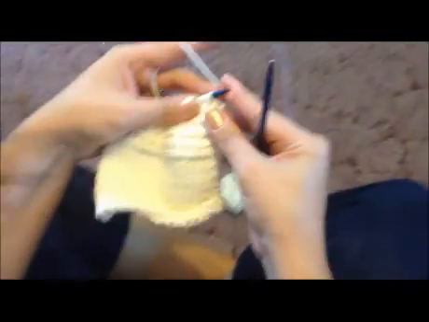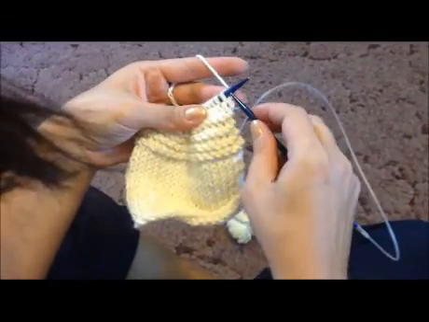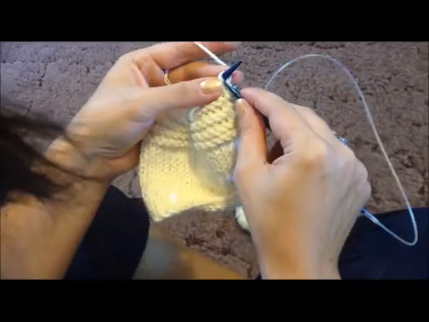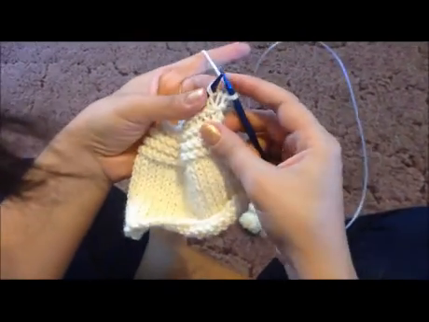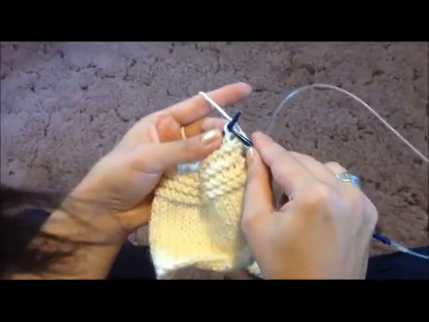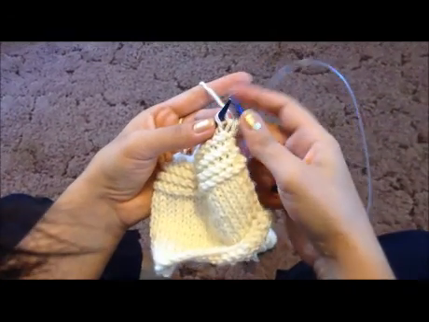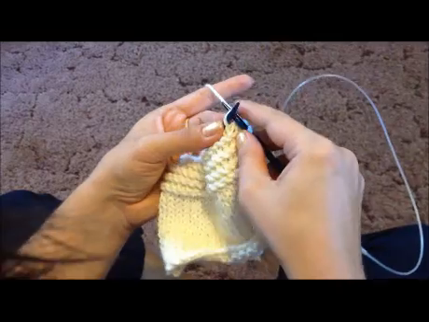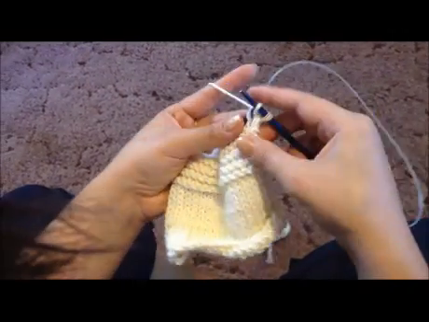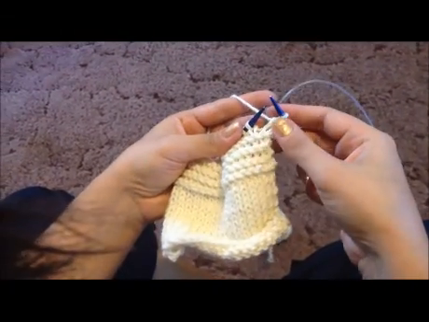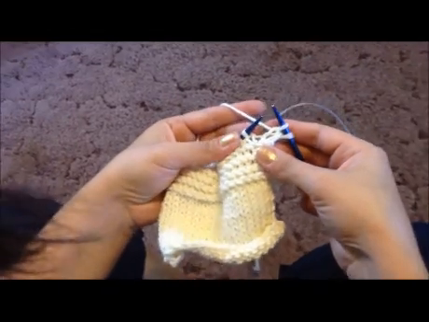So to do it, we're going to do 2 knit stitches and 2 purl stitches. I'm going to just pick up the first one, and the first stitch is going to be the knit stitch. So just have my yarn in the back, insert it through this loop, bring my yarn around, that's the knit stitch.